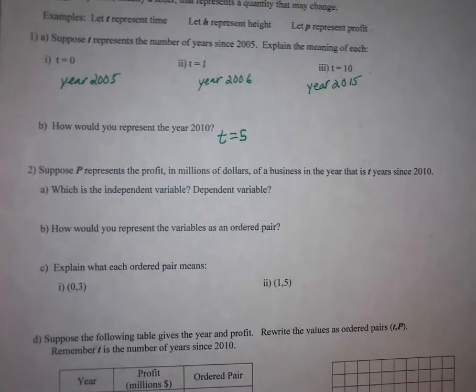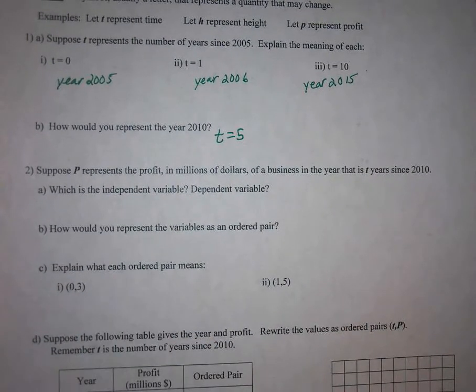So question 2. Suppose P represents the profit in millions of dollars of a business in the year that is t years since 2010. What is the independent variable and what is the dependent variable? Well, this is something I wouldn't expect you to go too crazy on trying to think about it. But essentially what you want to think about is, does the profit the company makes depend on the year that you're in, or does the year depend on the profit? Well, generally what we look at is, as time goes on, the profit may go up and down, right? Or the profit may fluctuate.